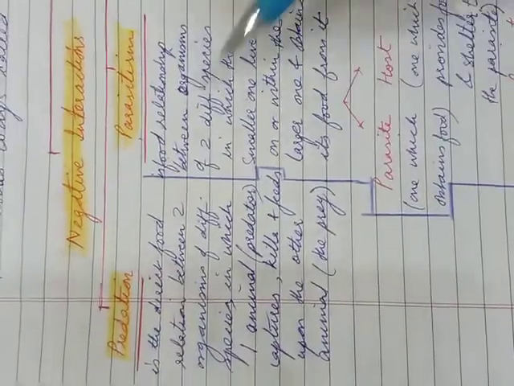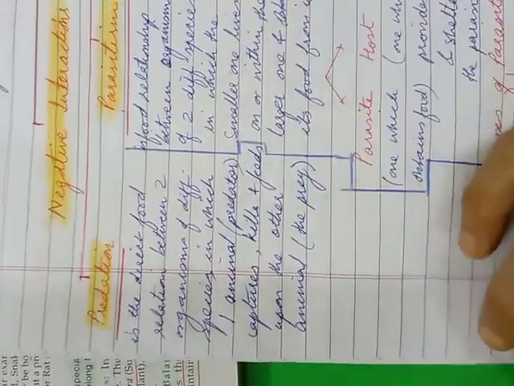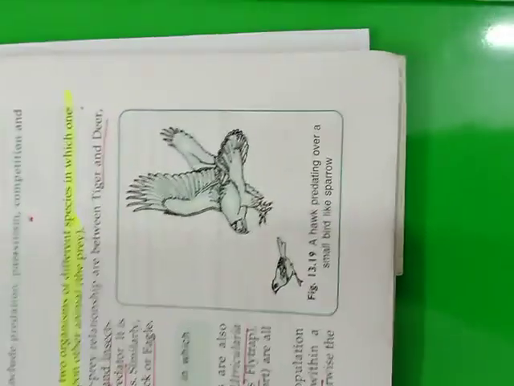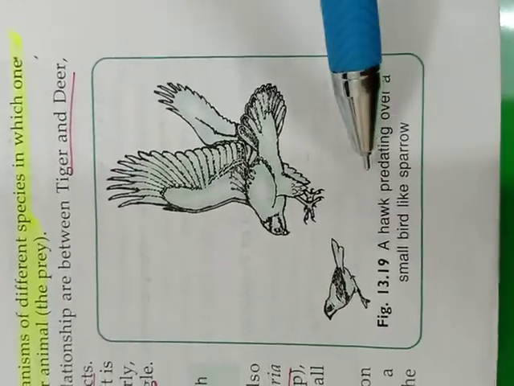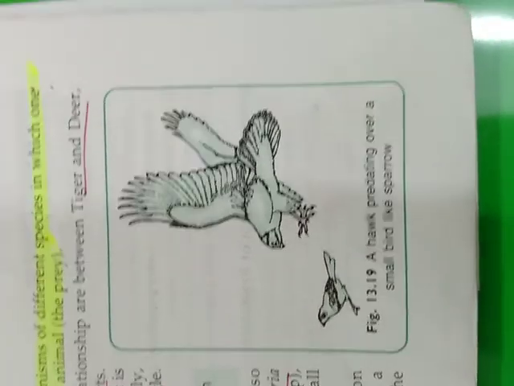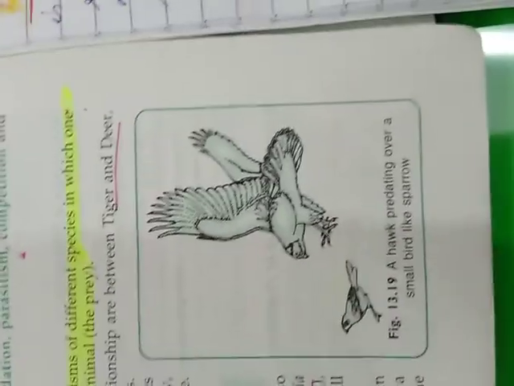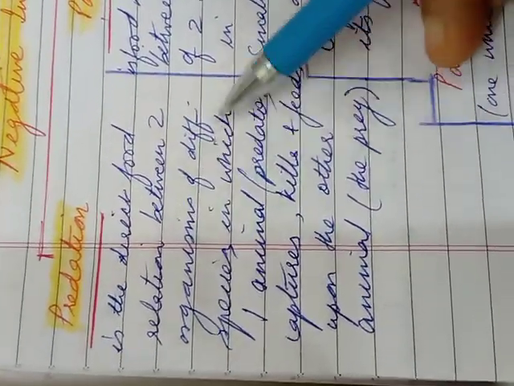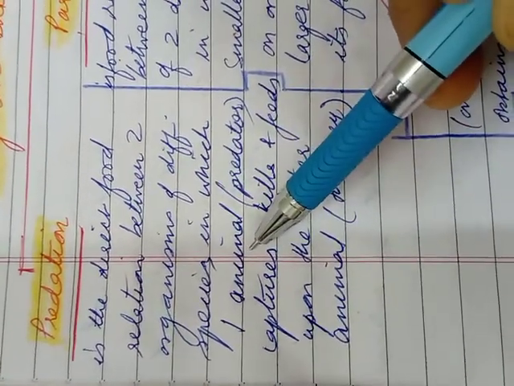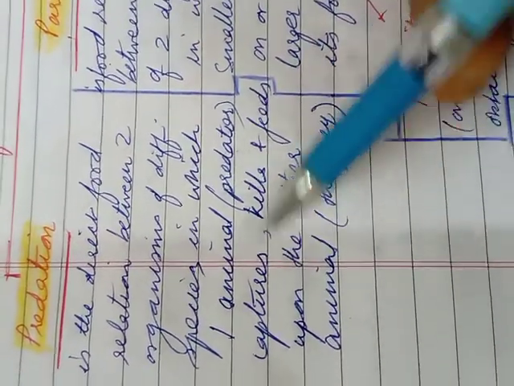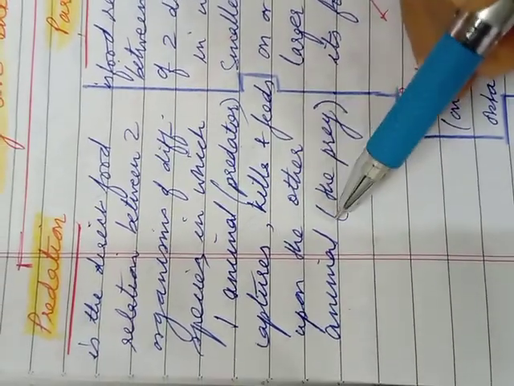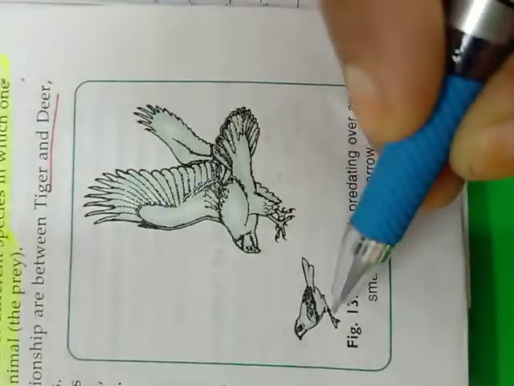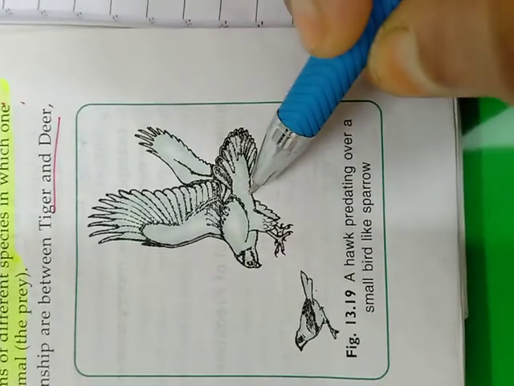So today we'll talk about the negative interactions. For example, the first one is predation. You will see a picture and you will understand what it means. This is a hawk preying on a small bird like a sparrow. So predation is, by definition, the direct food relation between two organisms of different species, in which one animal, the predator, captures, kills and feeds upon the other, the prey. In this case, the small bird is the prey and the big one is the predator.